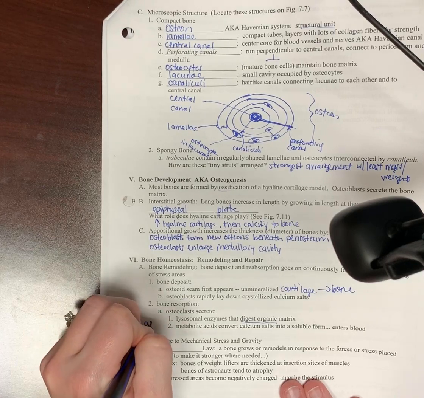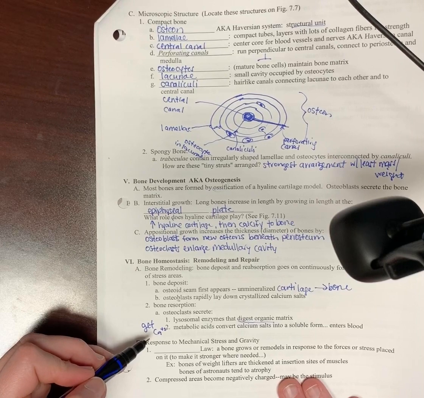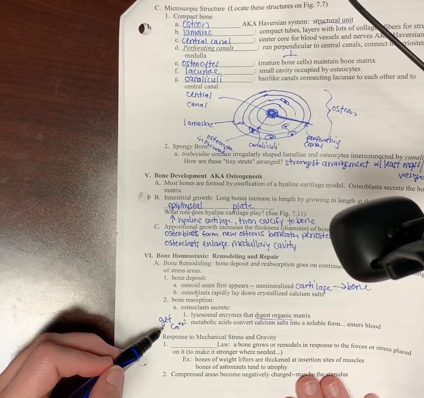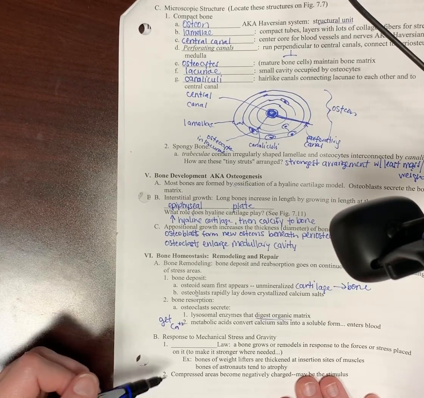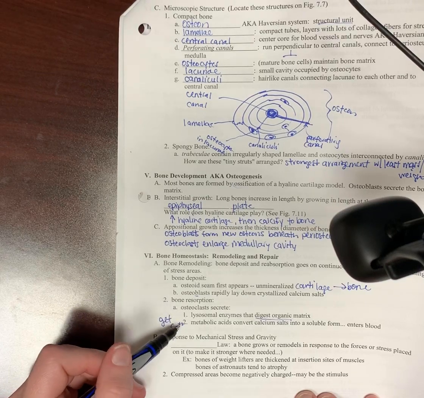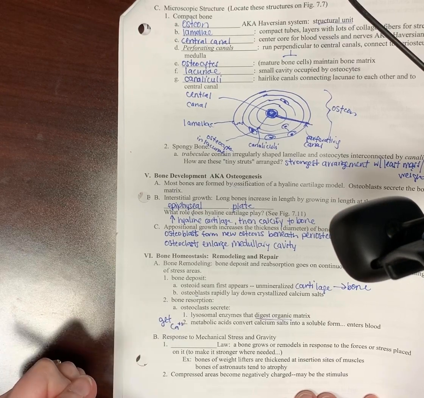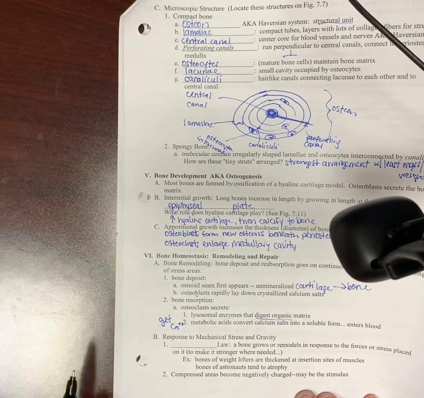So this is a way to get calcium into the blood. That's going to be important in AMP2, getting calcium in and out of bone. But that happens with osteoclasts. So you can think: osteoclasts, crumble bone, get calcium. Good way to remember it.